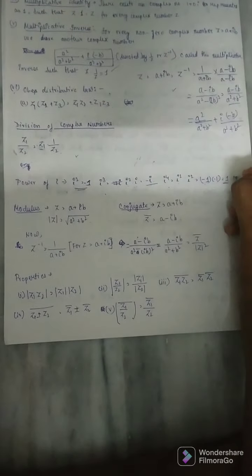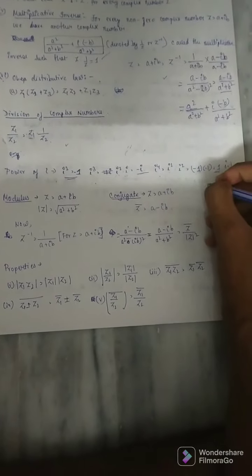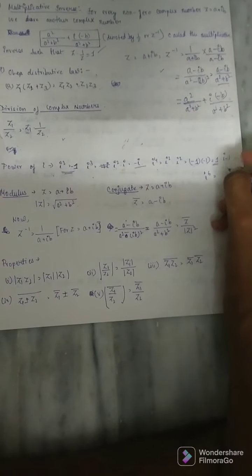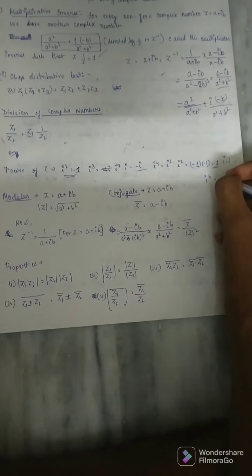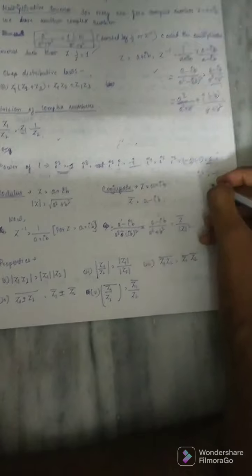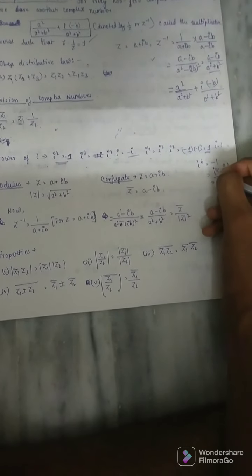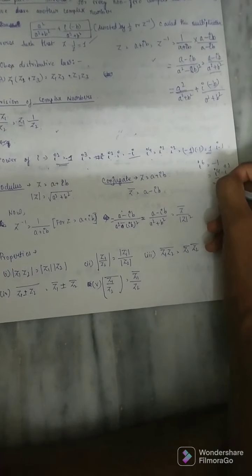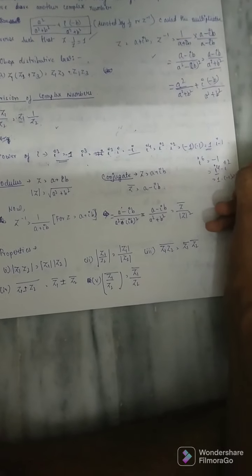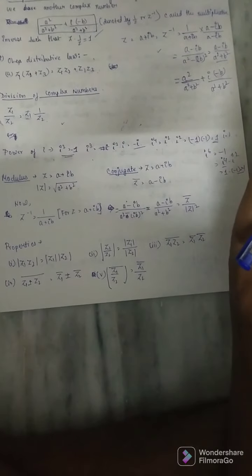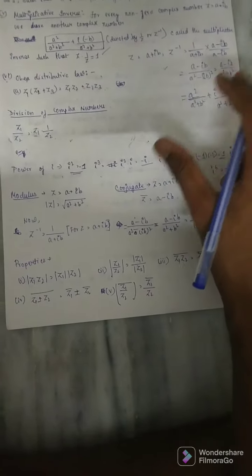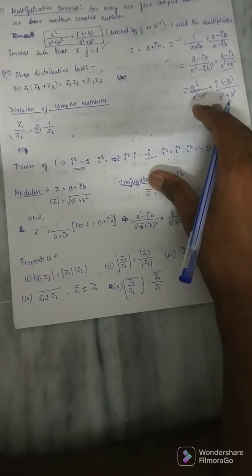Means i to the power 4 is equal to 1, and i to the power 6 will be equal to minus 1. You can check also, that is i to the power 4 into i square, that is i to the power 4 is 1, we already know, so 1 into minus 1, that is minus 1. And for every odd power it will always be minus i or positive i.